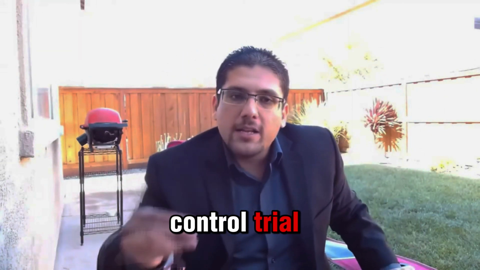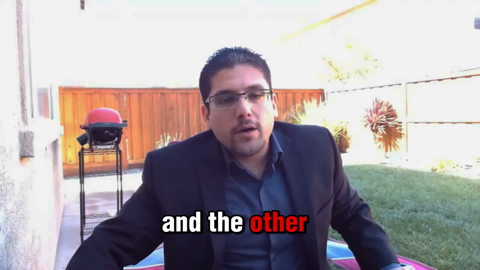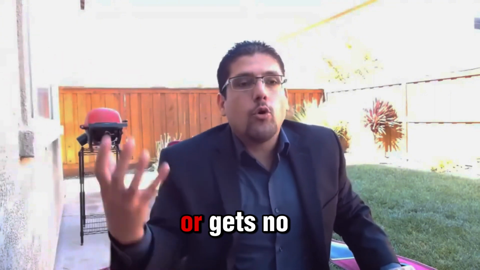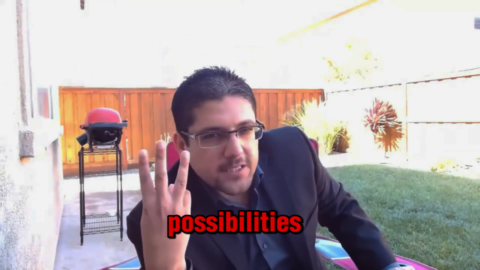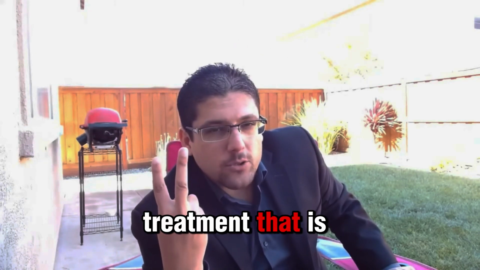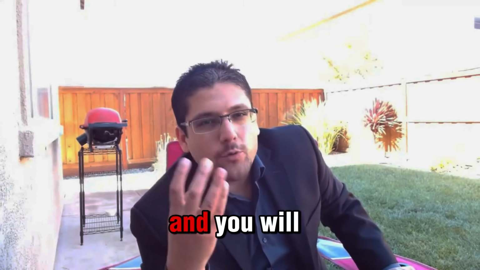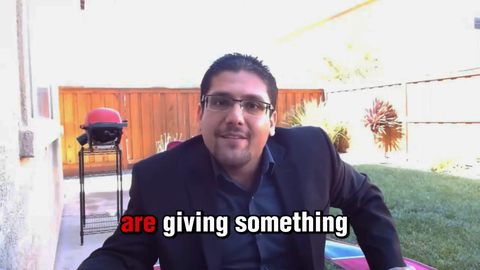So in randomized control trial, you give an intervention and you look at the after effects of that intervention to one group, and the other one gets the market treatment or gets no treatment or gets placebo. The control group can get three possibilities: a placebo treatment, that is a fake treatment, or a market treatment that is already famous, or no treatment at all. And you will see what happens in the future. But the difference is here you are giving something. That's it. You are giving something to the patient.